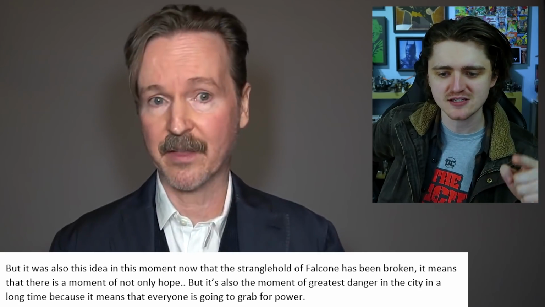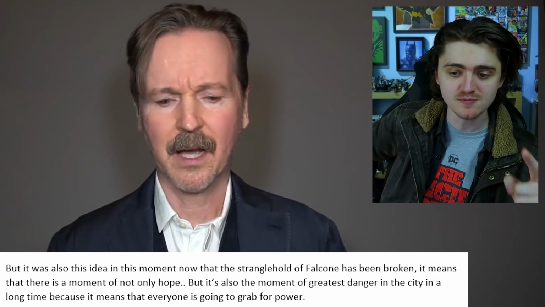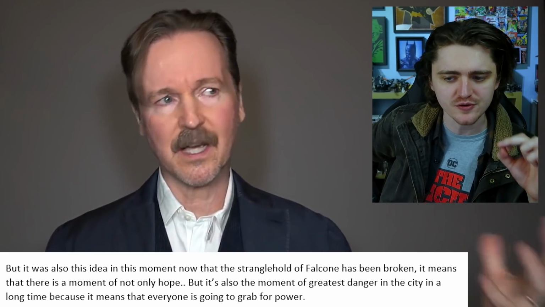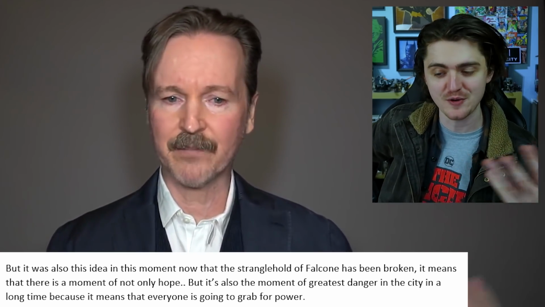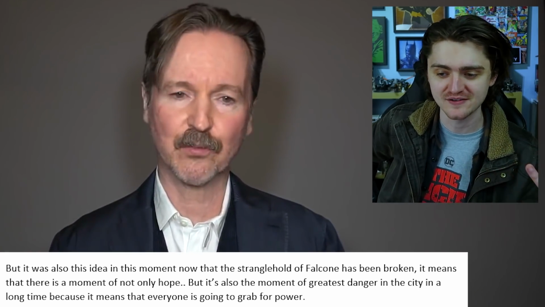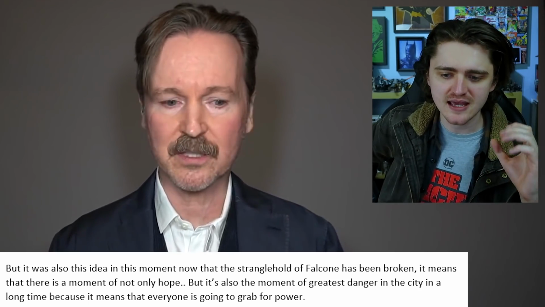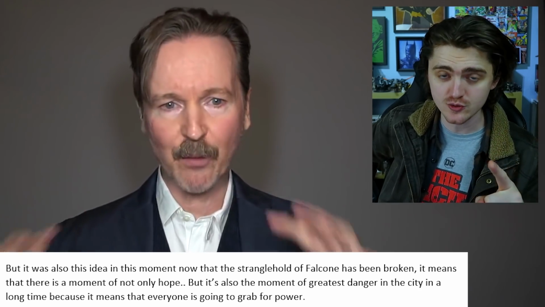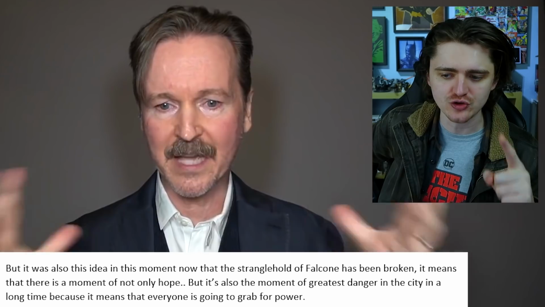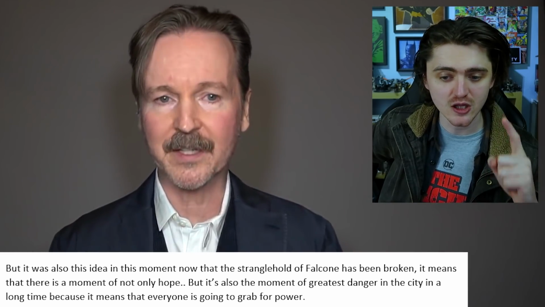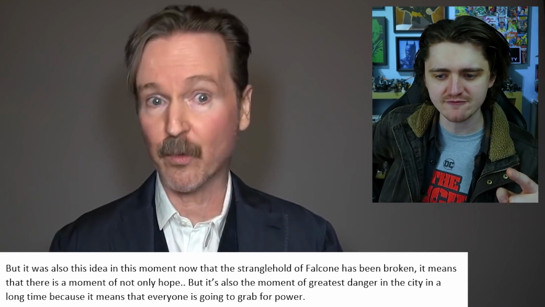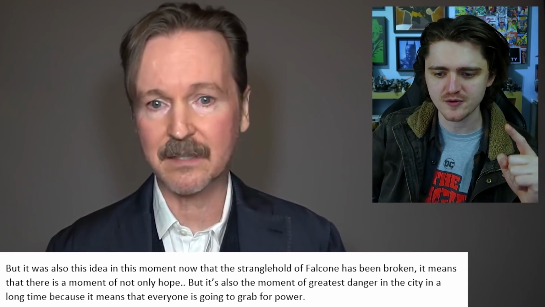But this is where Reeves then says, it was also this idea that, now that the stranglehold of Falcone, or Falcone, whatever your preference there, because it was said both different ways in the film, has been broken, it means there is a moment of not only hope, but also the moment of greatest danger in the city in a long time, because it means that everyone is going to grab for power.